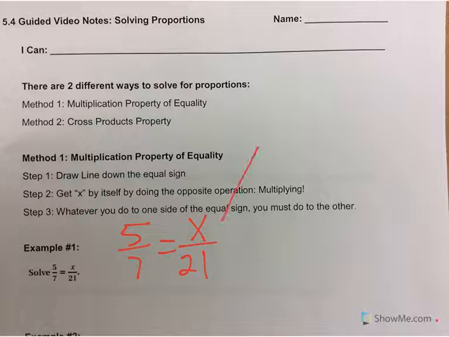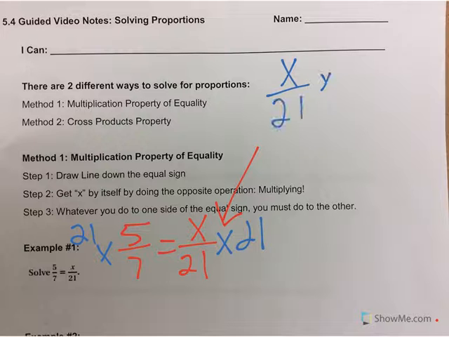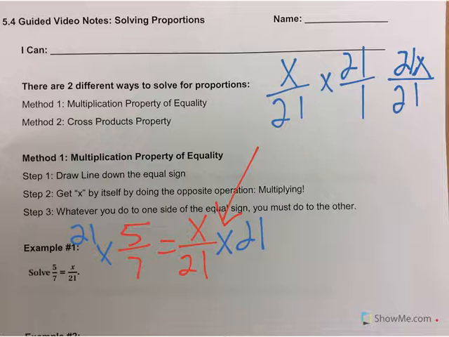So if we look at the right side of the equation, x is being divided by 21, and just like we've practiced all year, to get x by itself, you do the opposite of what's being done to it. So the opposite would be to multiply by 21, and we would do that to both sides. So what you have on the right side is x over 21 times 21 over 21, and if you multiply straight across, you would get 21x on top, and 21 times 21 on the bottom, and then 21 divided by 21 is 1, so those cancel each other out, leaving you with x on the right side all by itself.